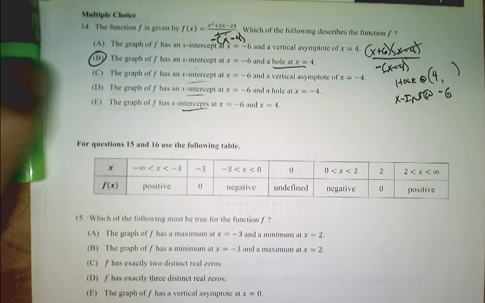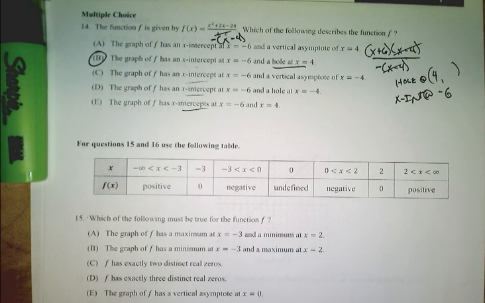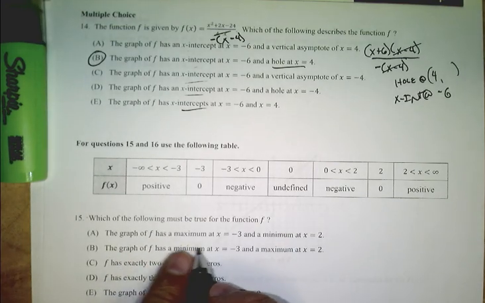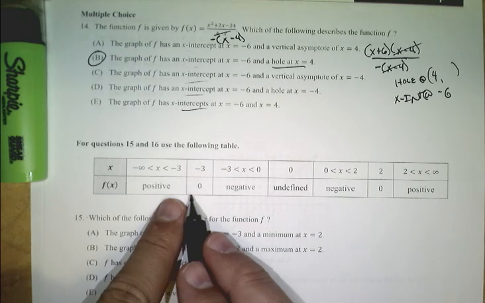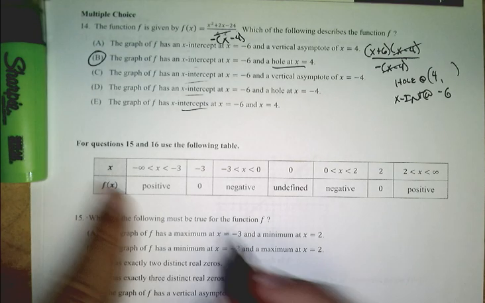Use the following table here. Which of the following must be true for 15 and 16? Use this table. Which of the following must be true for function f? So, the graph has a maximum at x equals negative 3. So if we're looking at this, this is positive.